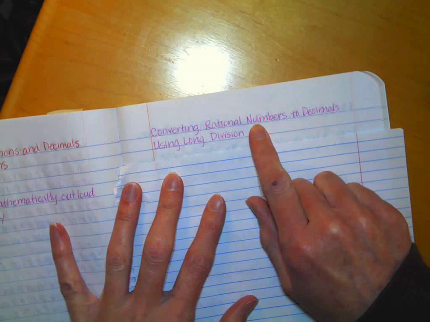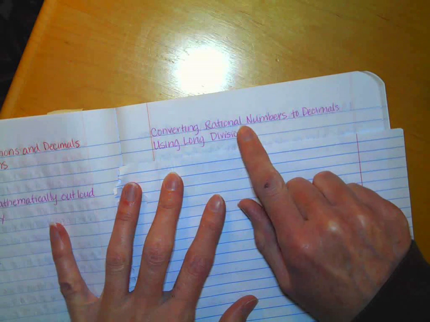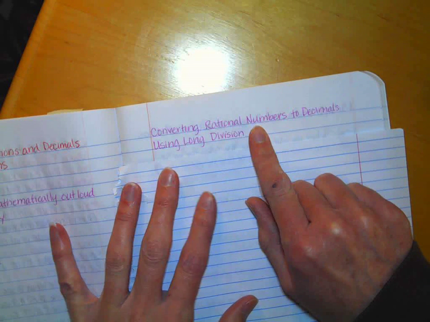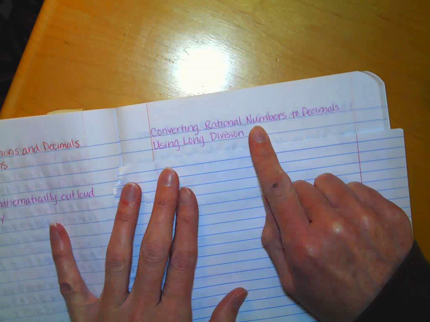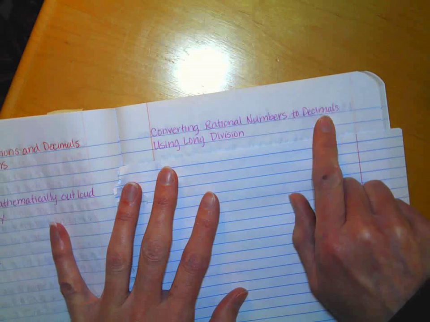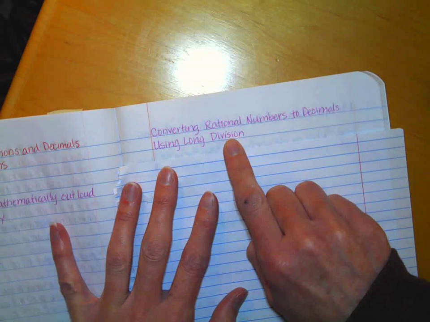Okay, rational numbers, really quick. Rational numbers are all numbers that you can find on a number line, right? So they could be a fraction, they could be a decimal, they could be a whole number, they could be a counting number, they could be all of those numbers. All right, so converting rational numbers to decimals using long division.